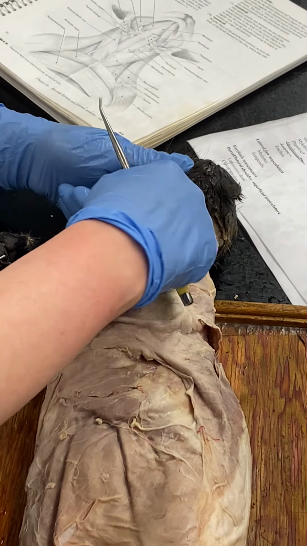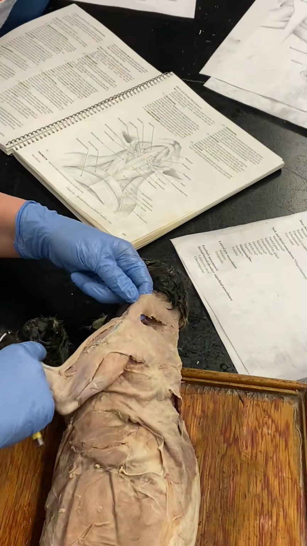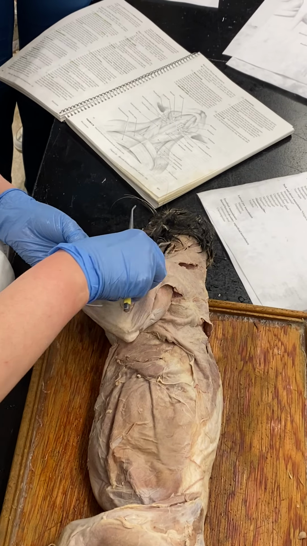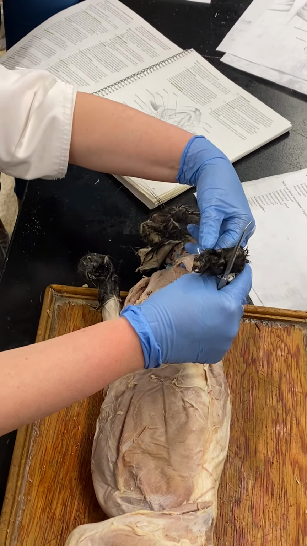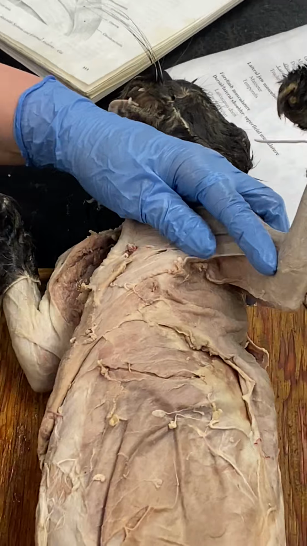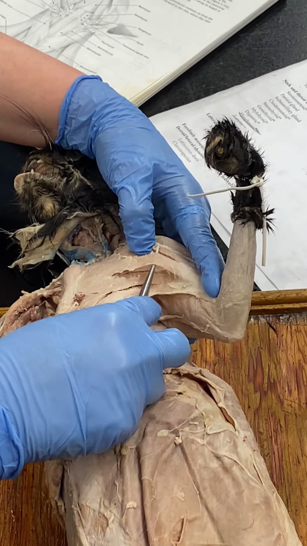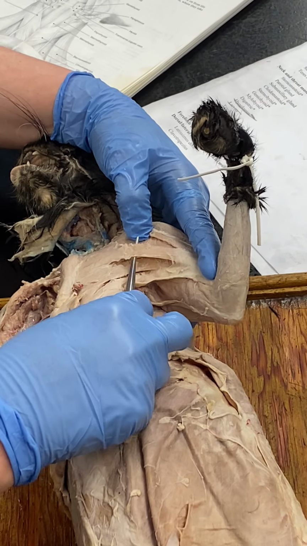Clavotrapezius. Clavicle is right about there. So clavotrapezius. Clavo out to the arm. Clavobrachialis. Pectoantebrachialis. That little strap that sits on top of the pectoralis muscles.